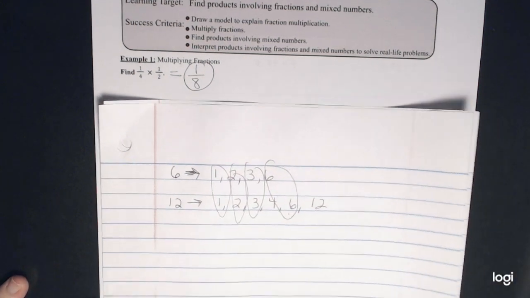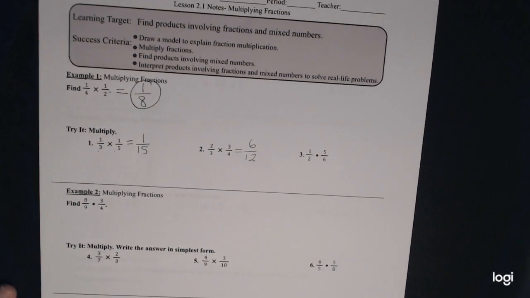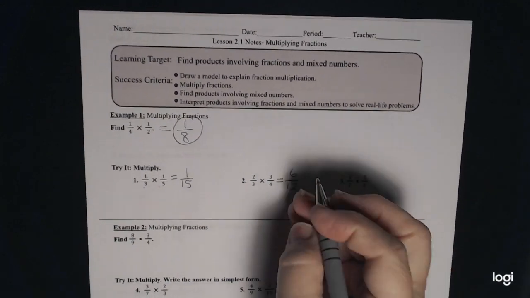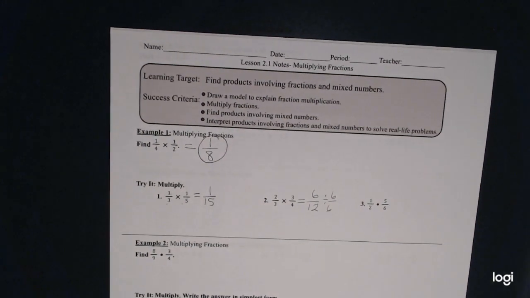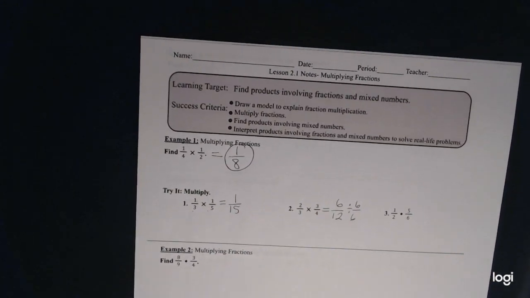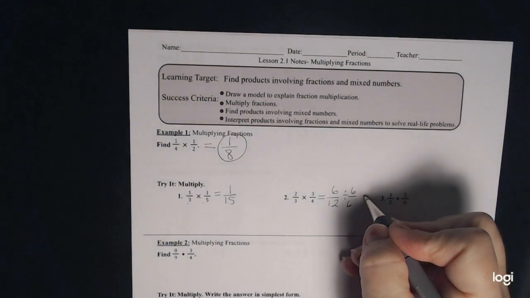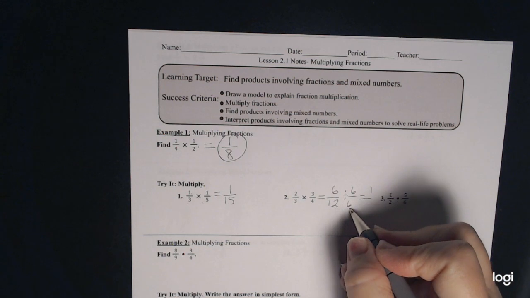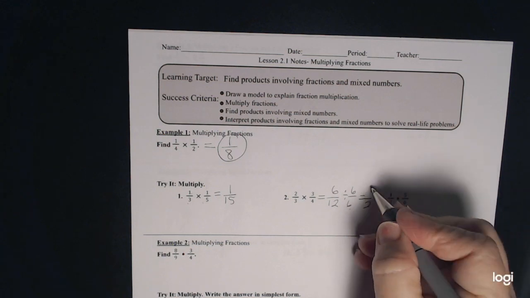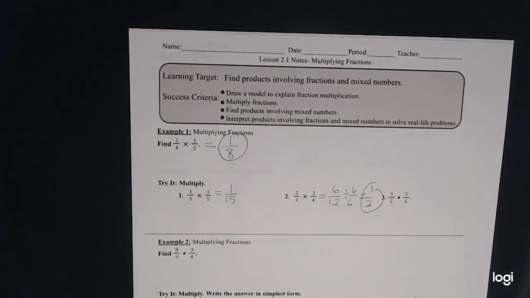So we're going to use the greatest factor, and so we're going to come over here and we're going to divide these both by 6. If I divide them both by 6, 6 divided by 6 is 1, and 12 divided by 6 is 2. So we have a simplified answer of 1/2.